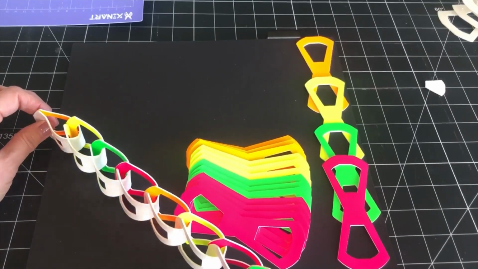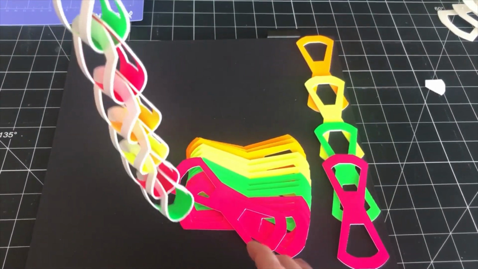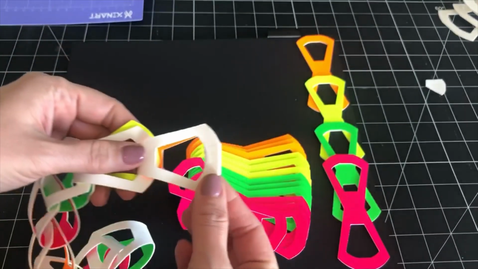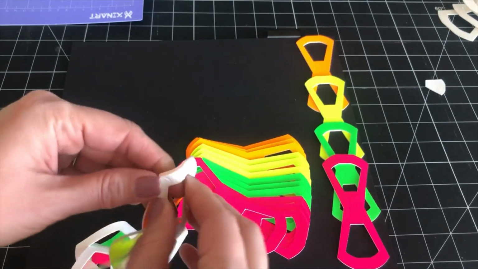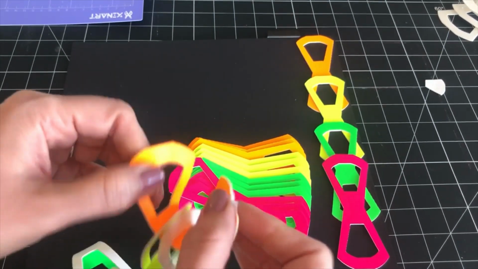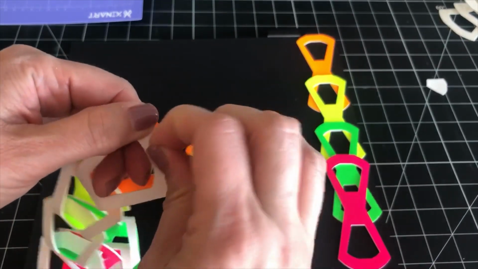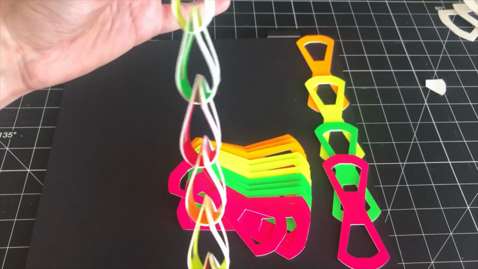Now you can do this in a couple of different ways. You can just leave it loosely bound like this. And so this one here is taped at the top, and that was really just so that I could take the picture without having it get opened up on me. But you could leave it like this with the loops just kind of loose.